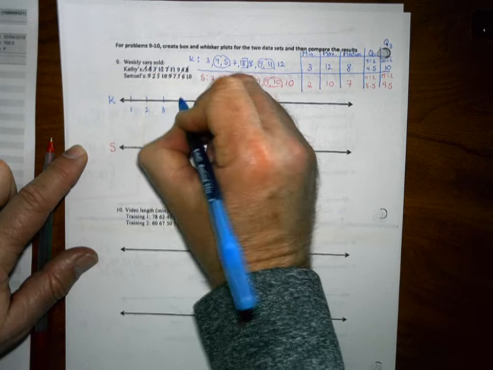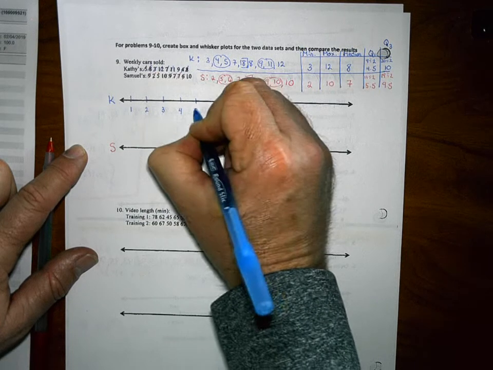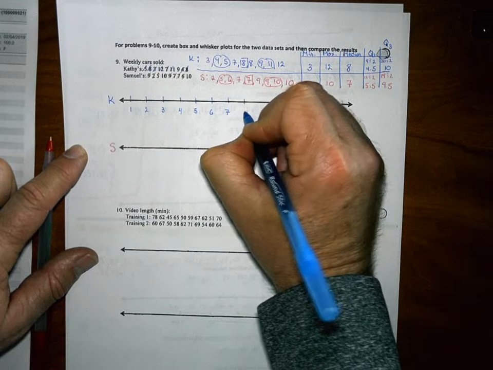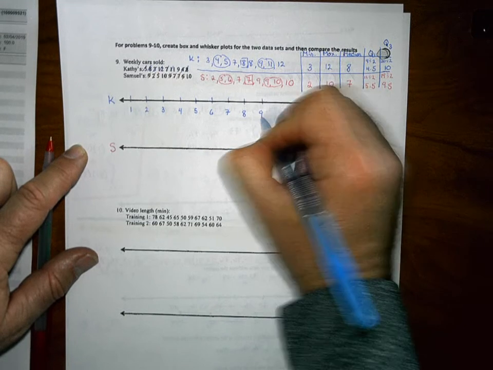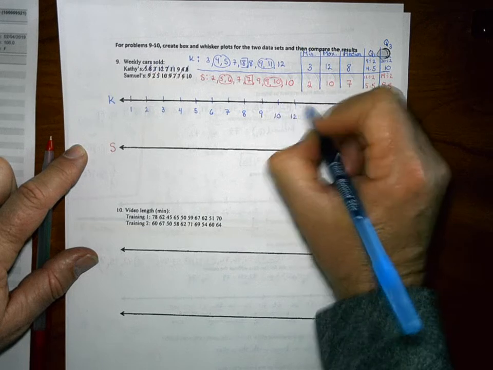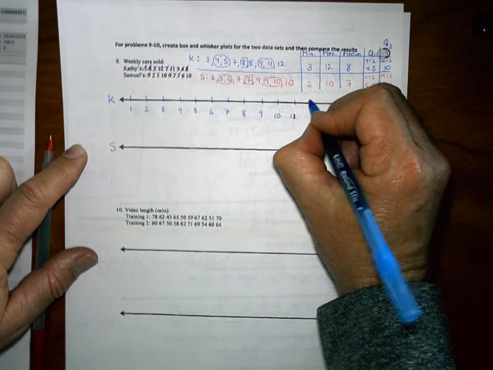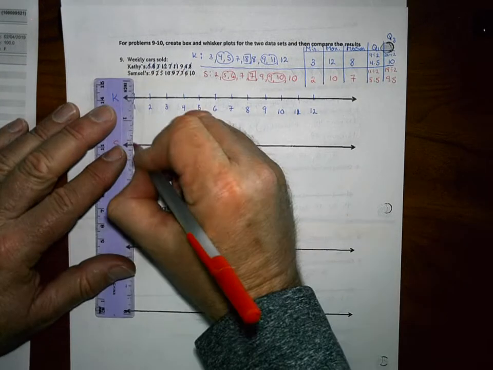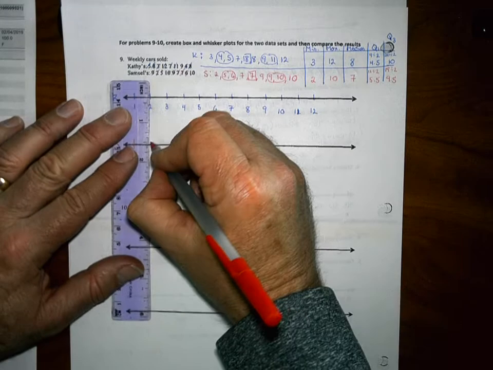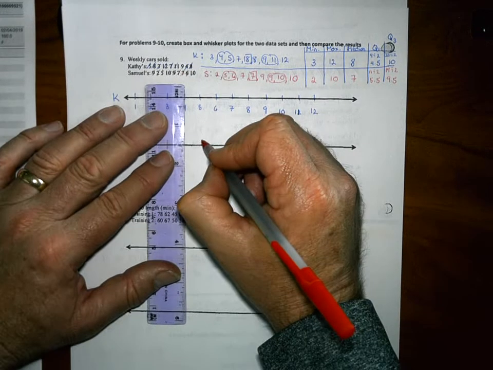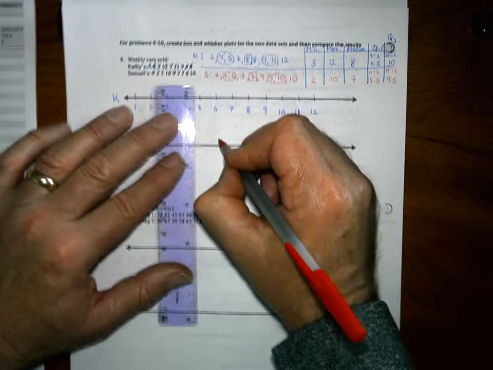And I'll try to line them up so that when we compare the box and whisker plots, we can see if there's any differences between the two values. So Kathy, because her maximum was 12, we have to go all the way up to 12. And then for Sam, we're going to make the same values, and I'll use a ruler so that we're lined up here, so that when we do the comparison, it looks pretty good as we go.